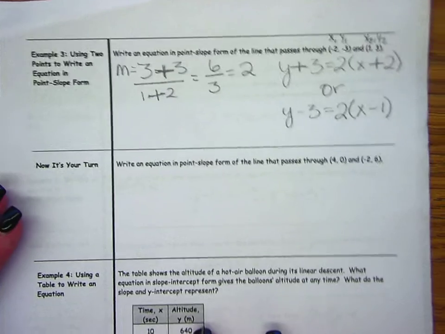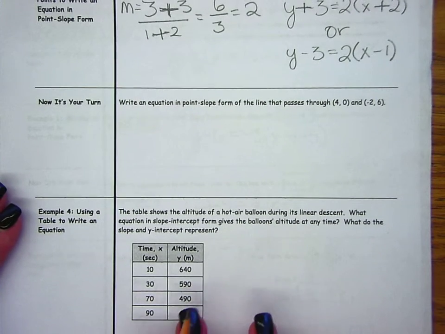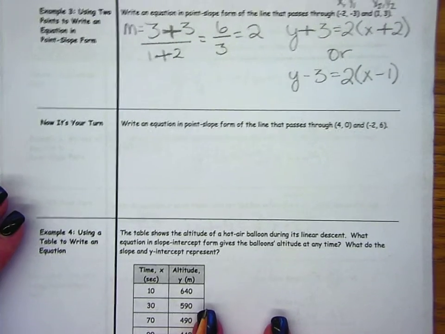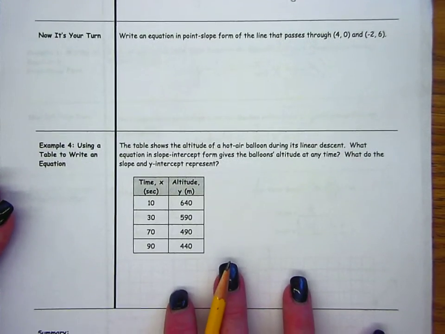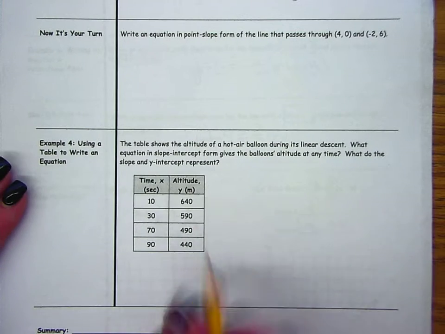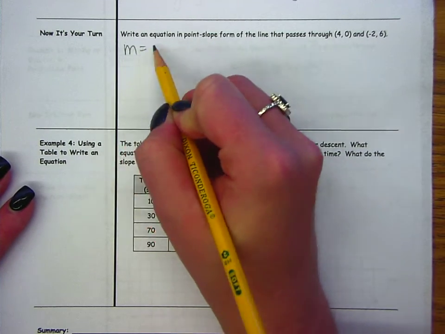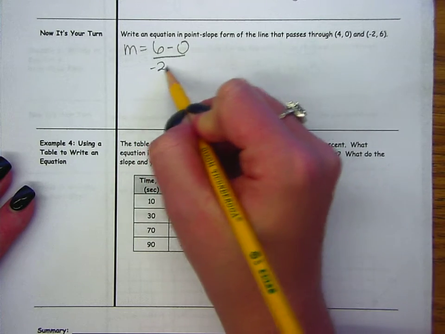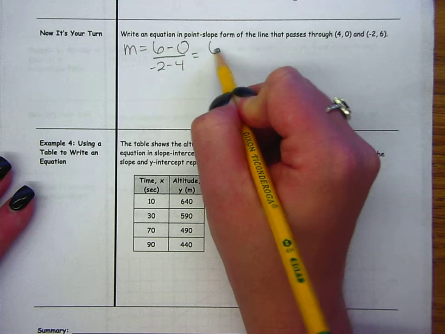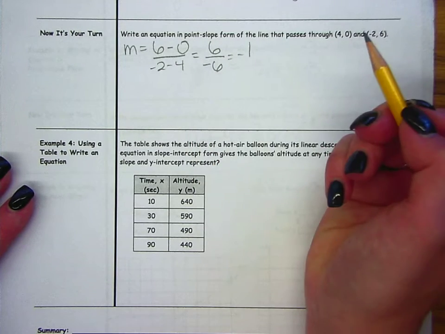Take a few minutes and go ahead and try the now it's your turn, and write an equation in point-slope form of the line that passes through 4, 0, and -2, 6. Alright, for the now it's your turn, you should have gotten a slope equal to 6 minus 0 over -2 minus 4. So 6 over -6, so your slope is -1.